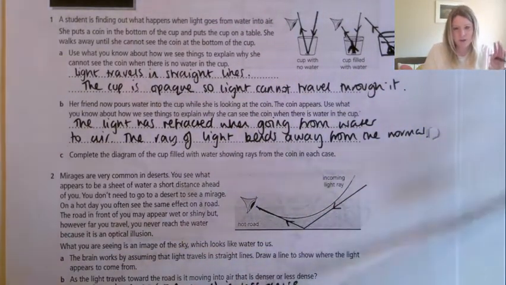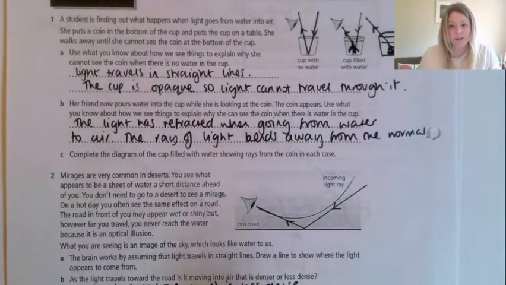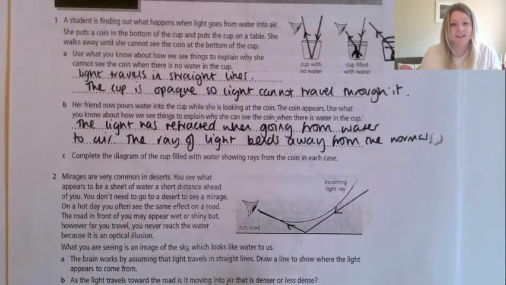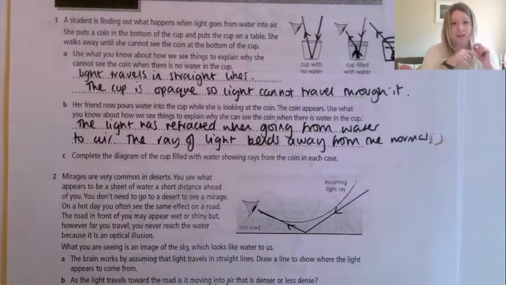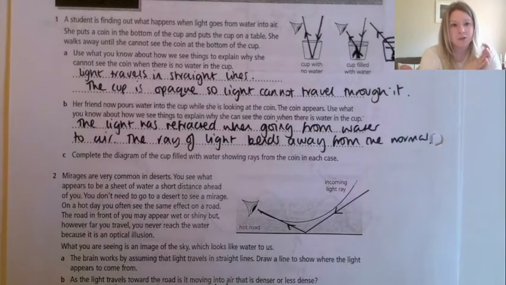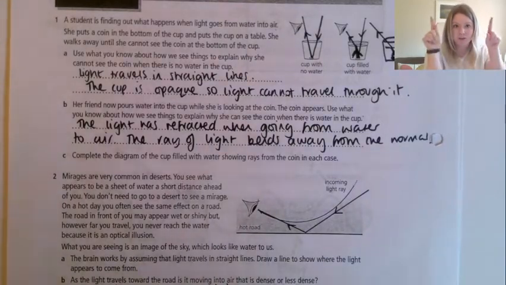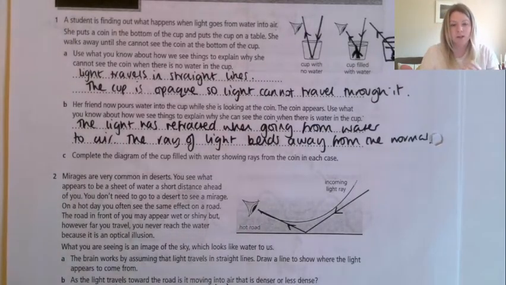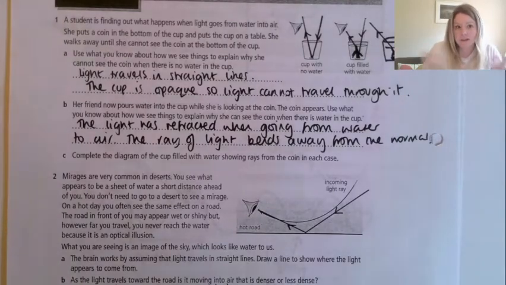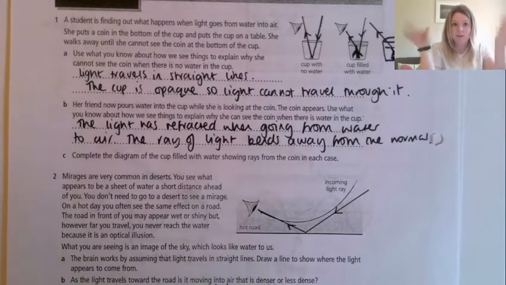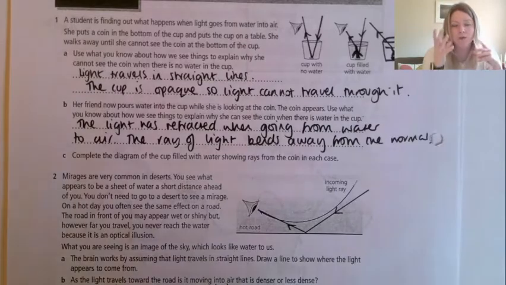Now, part B: as the light travels towards the road, is it moving into air that is denser or air that is less dense? So we need to think back to our year 9 physics here. Do you remember whenever you were learning about convection currents, whenever you heat up a fluid, if it's air we're heating up, the hot air rises, cold air comes in to take its place. The reason the hot air rises is because hotter air is less dense.